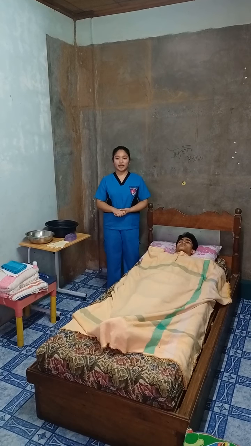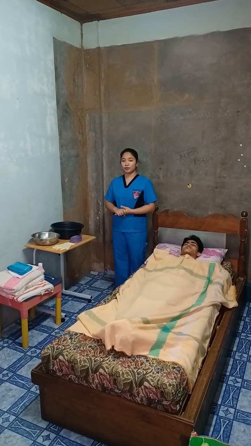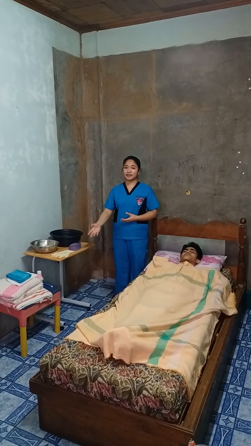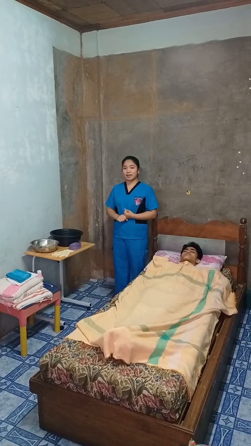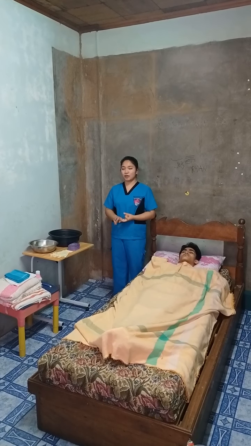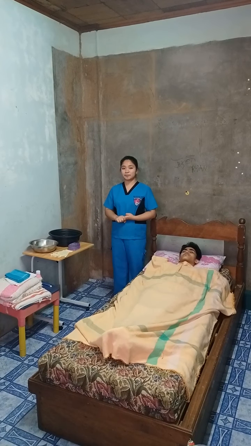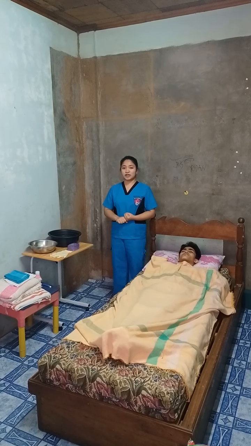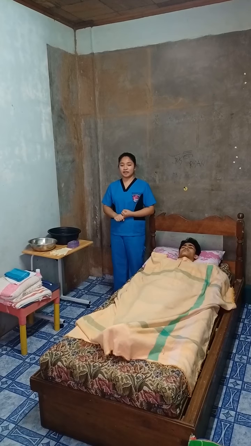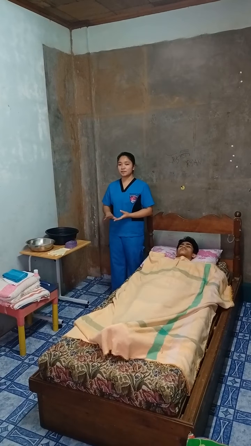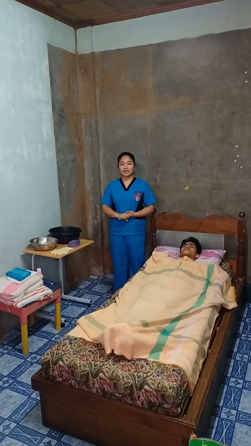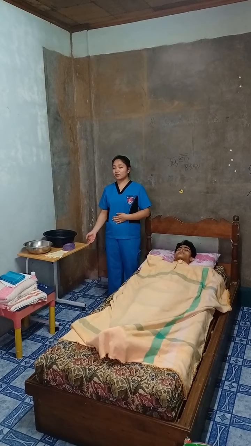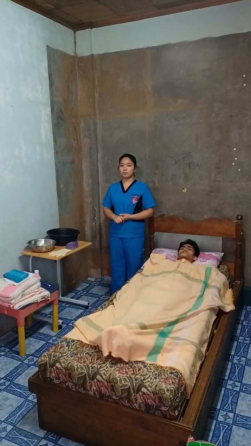Next is assemble the equipment. We have the basin with warm water, and then the soap and soap dish. We have the bed linens such as bath blanket, 2 bath towels, washcloth, gown or pajama as needed, additional bed linens and towels if required. We have the gloves, personal hygiene articles, shaving equipment, table for bathing equipment, and laundry or linen hamper.